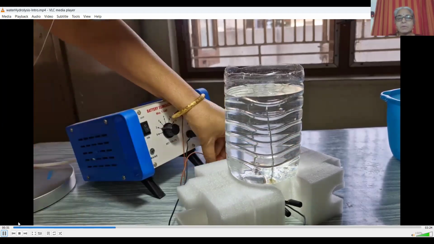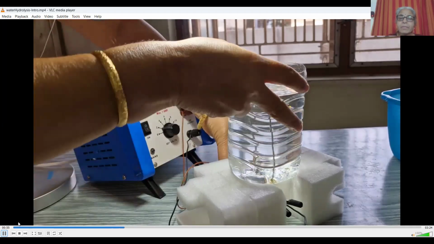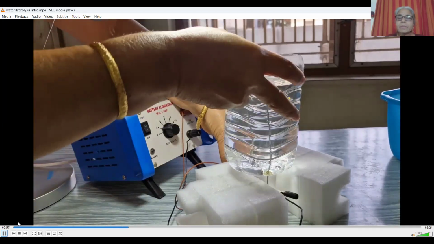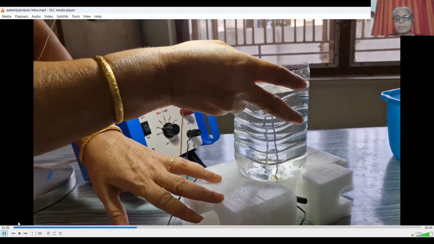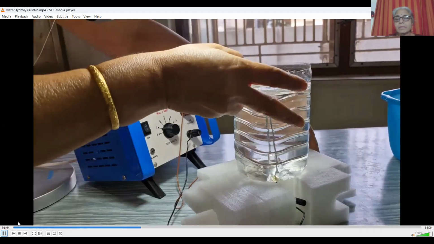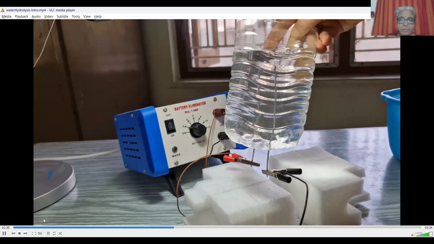The battery is now switched off. There is no current passing. So the crocodile clips do not touch.